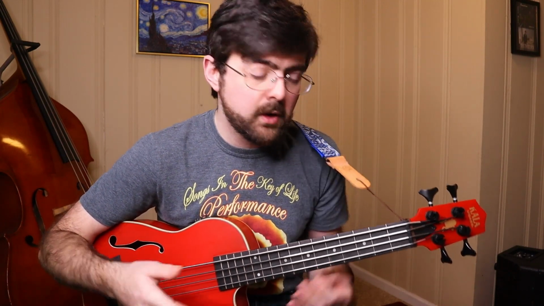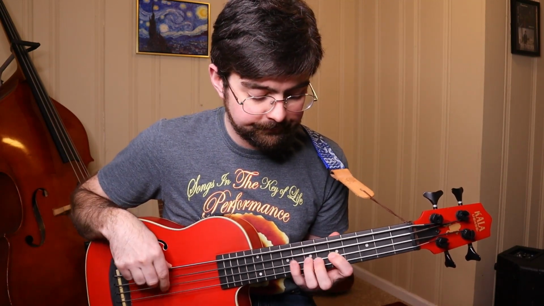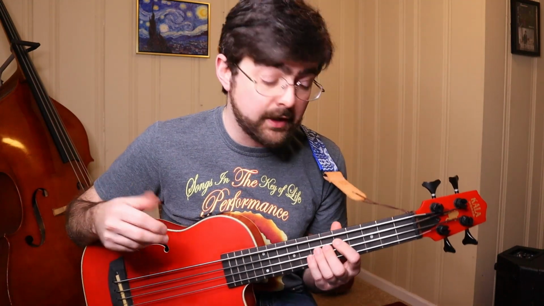So now that we know the scale, let's talk about it a little bit. Let's talk about the name. So Phrygian Dominant. In the major scale, we have a lot of different modes, and the third mode is called Phrygian. It's very similar to the scale. There's actually only one note that's different, and that's the third note of the scale.